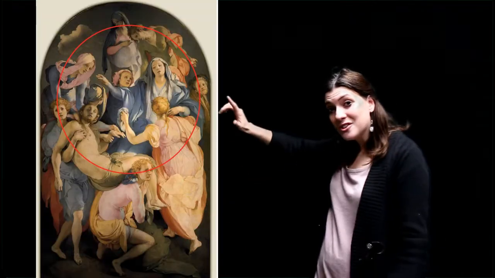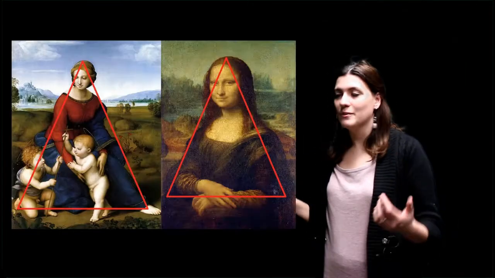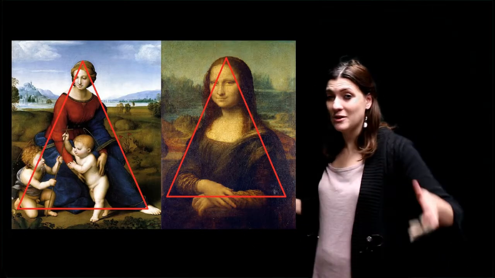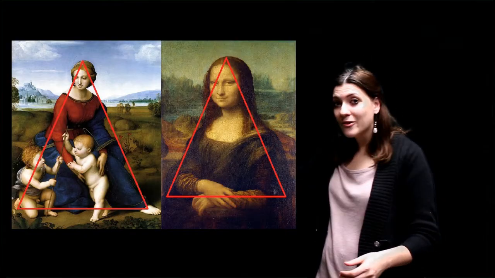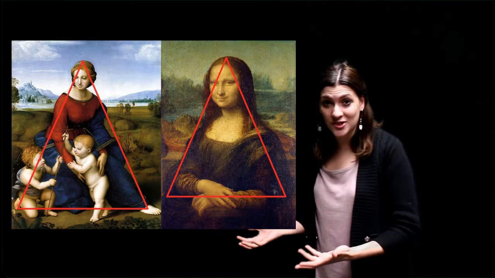Artists also use shapes as a way of controlling the composition or the layout of the work. Some artists like their work to have a circular flow through it. In the Renaissance, the triangle was the shape of the hour, and so many of the famous Renaissance works that you know use this triangle as the main dominant shape that controls the composition.